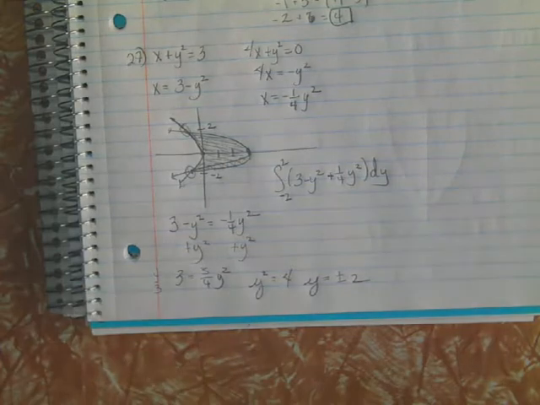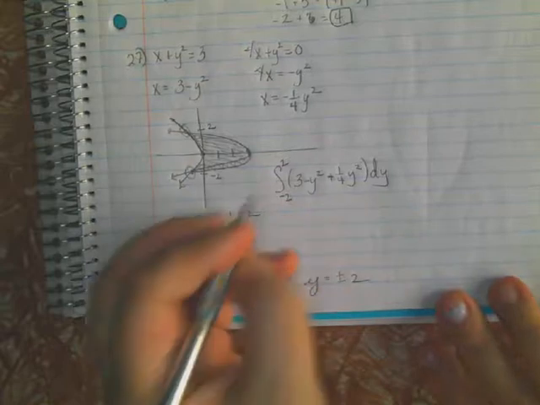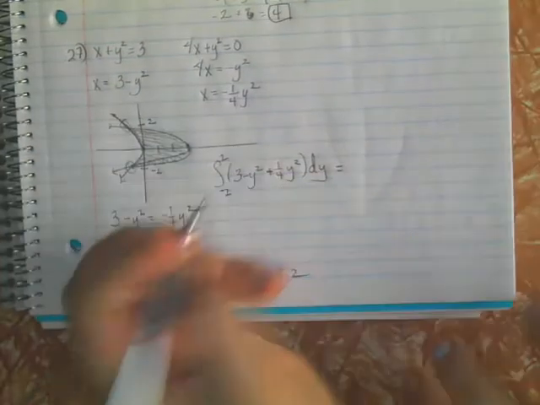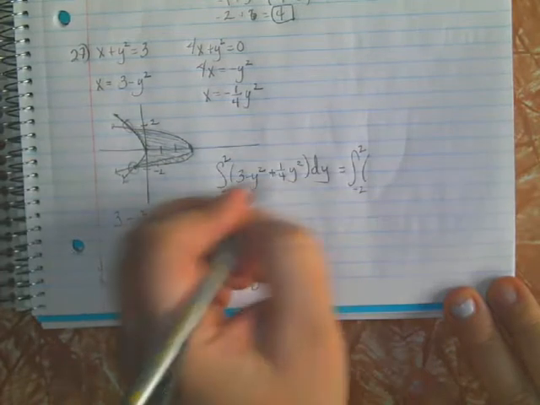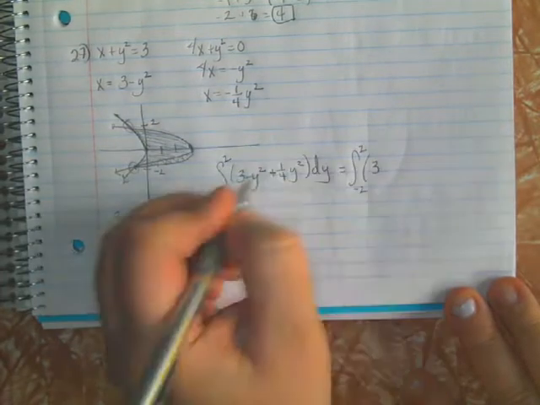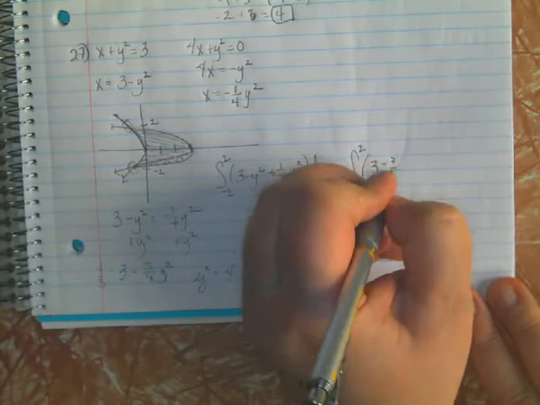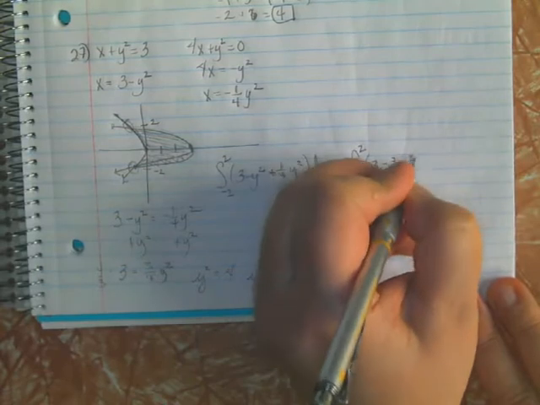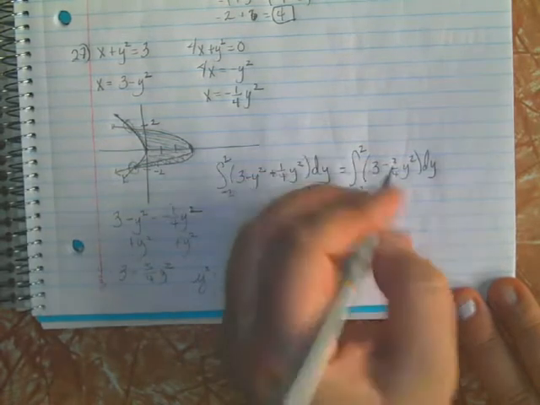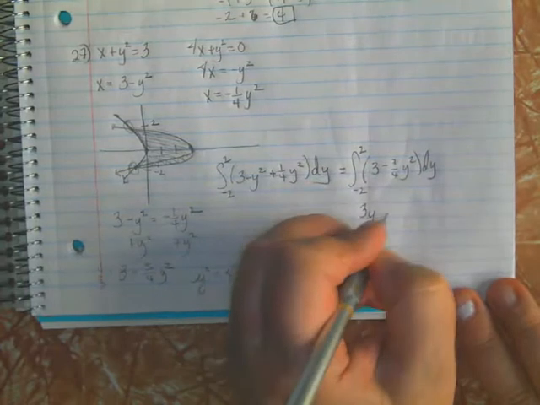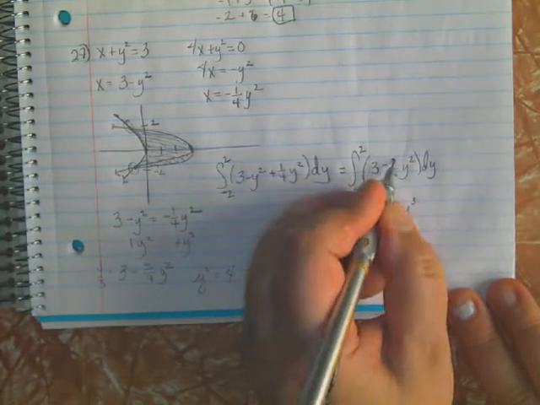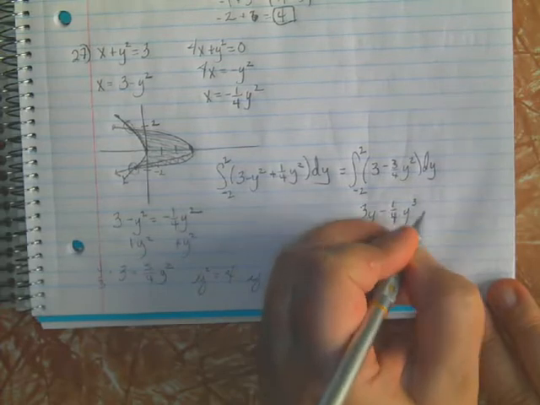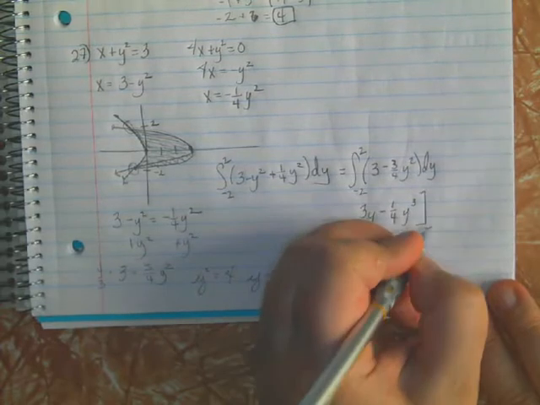Just for practice's sake, let's just do it. I'm going to simplify this right here. It'll be 3 minus 3/4 y squared. We can actually do that integral. That would be 3y minus, to get a 3/4, that's going to be 1/4 y cubed. And we're looking from negative 2 to 2.